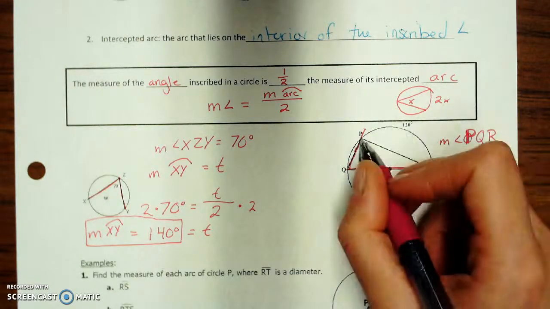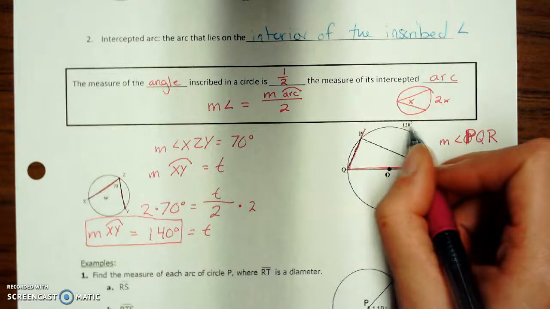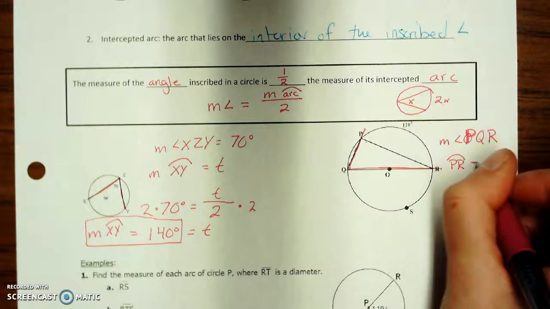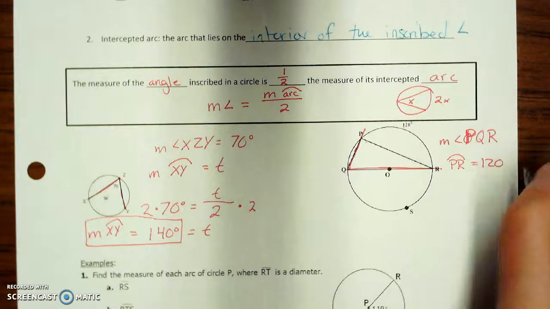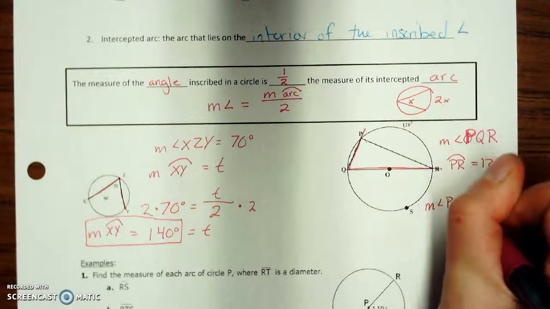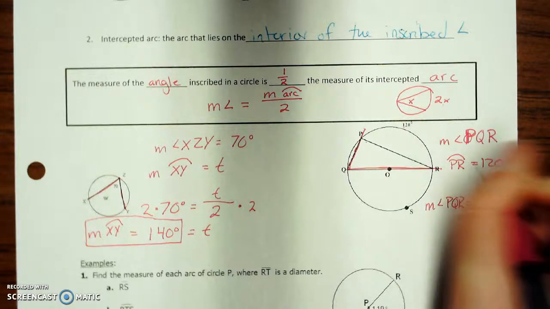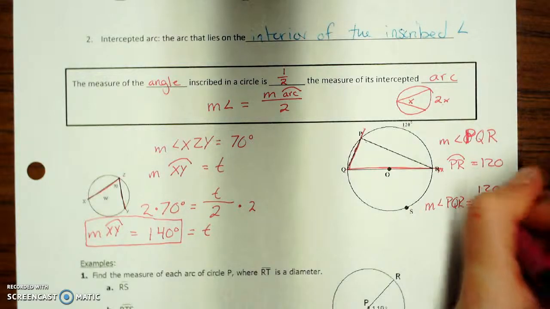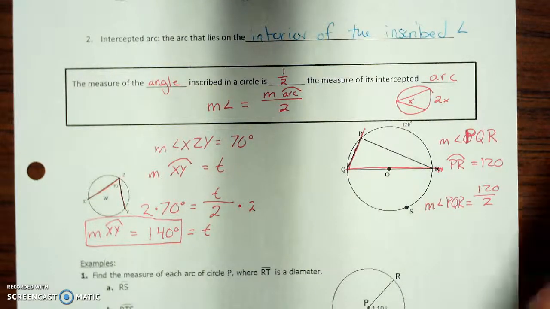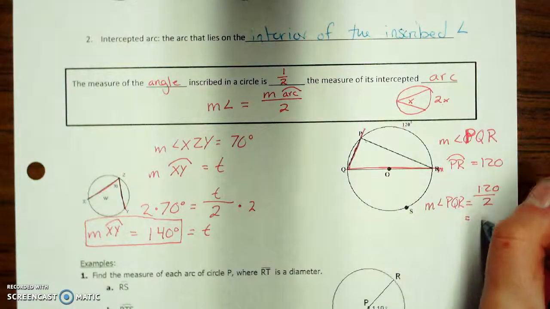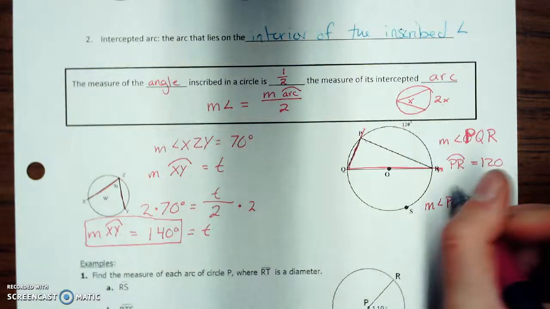And I'm told here that my arc is the same as 120. So PR, the arc, is equal to 120. So let's drop this into my formula. The measure of angle PQR is equal to the measure of my arc, which is 120, divided by 2. That means the measure of PQR is going to be equal to 60 degrees.